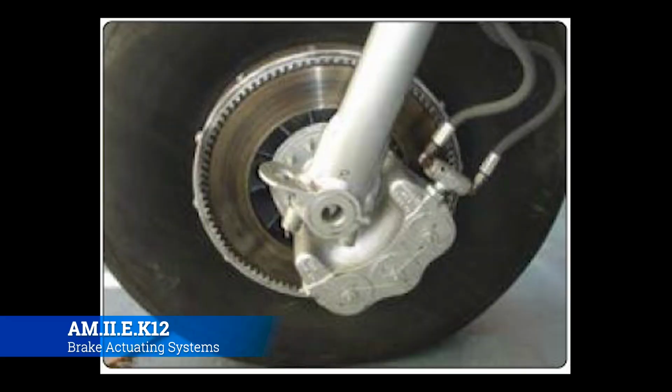Okay, so we're going to just start by going through the different types of brakes. Now, the one that you're looking at right here is the floating disc brake. It's very common in GA, very common in the corporate world to have this sort of setup.